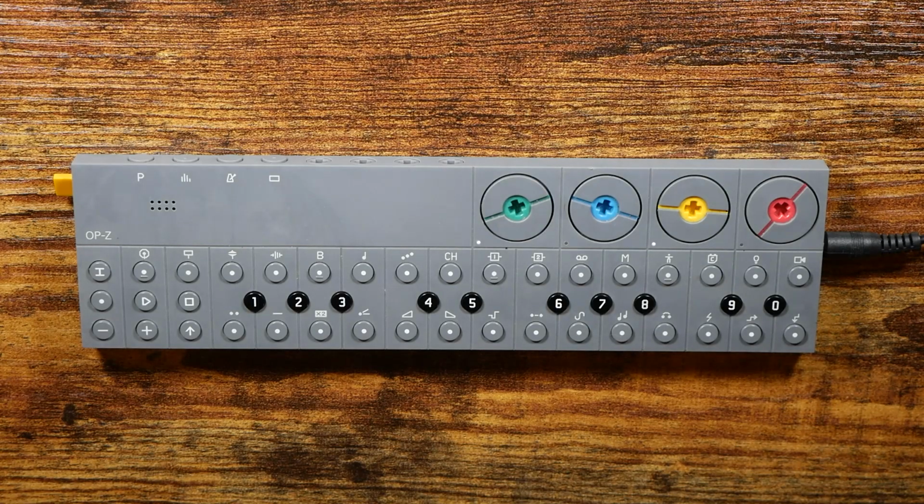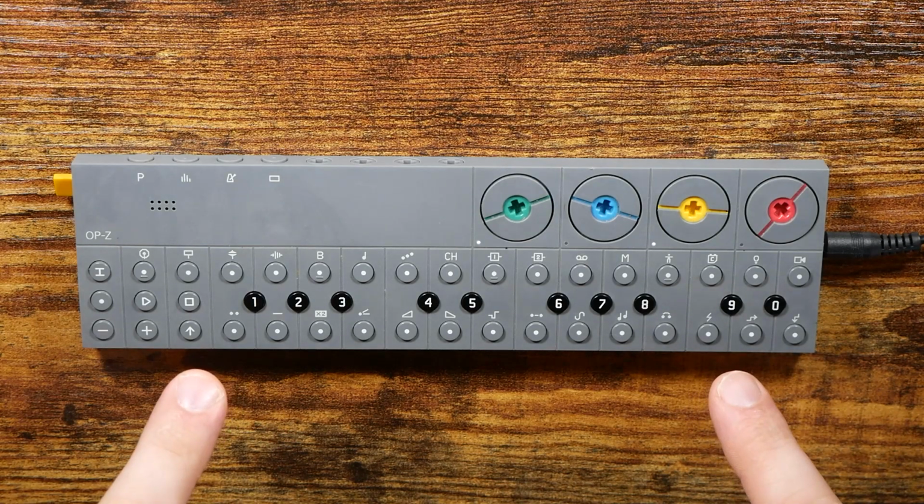Today I'm going to show you an easy trick on how to change up your electronic music drum parts.